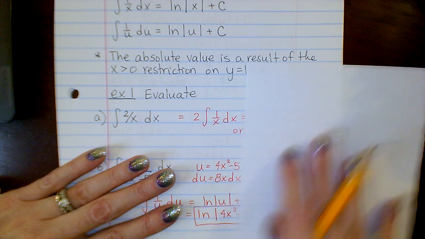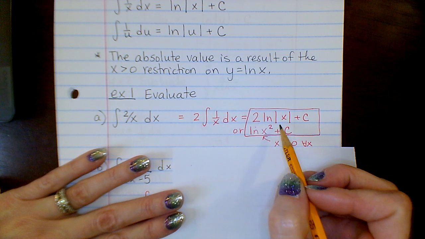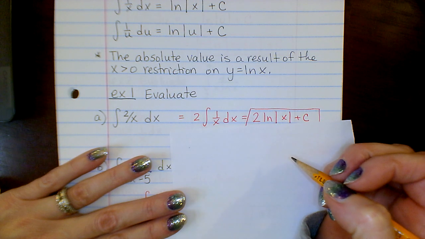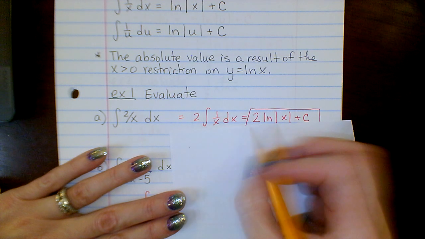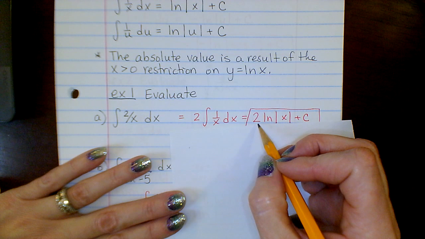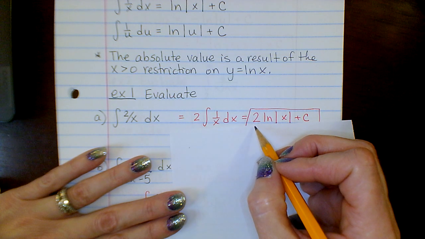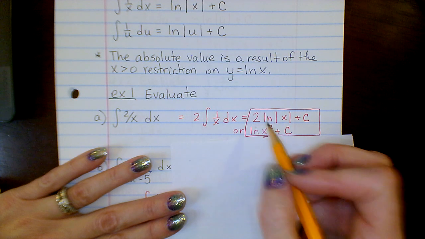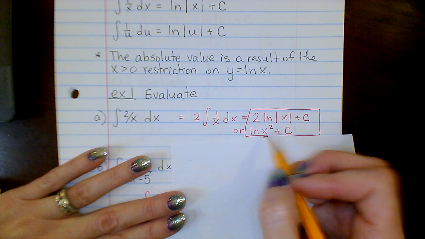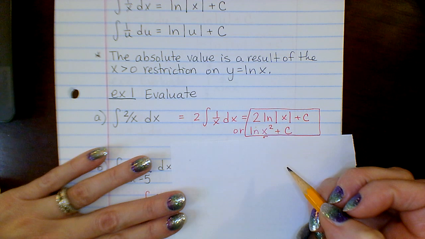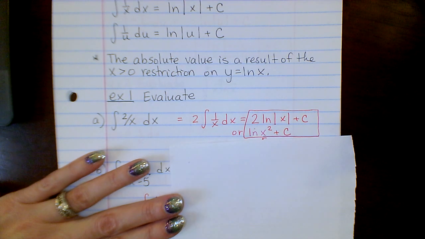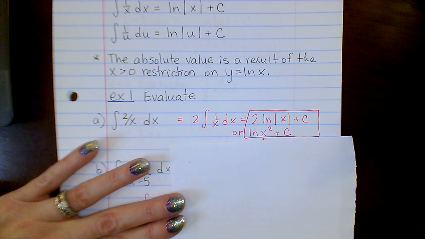Well, by definition up there, that's just going to be the natural log of the absolute value of x. Yeah, those absolute value bars are important. Now we know from one of the log properties that this coefficient 2 can be written up here as an exponent. So if I do that, then I get the natural log of x squared. Notice I dropped the absolute value bars though. I did that because x squared is always positive anyway. We know that anything squared is always going to be positive, so I don't need the absolute value bars anymore.